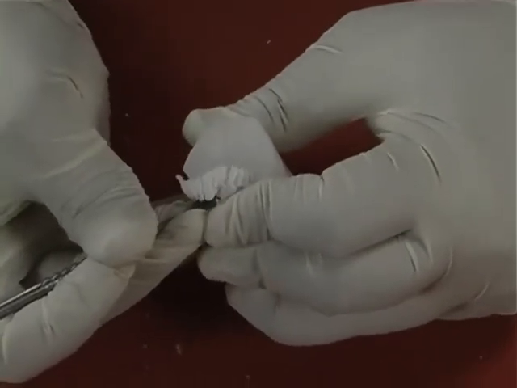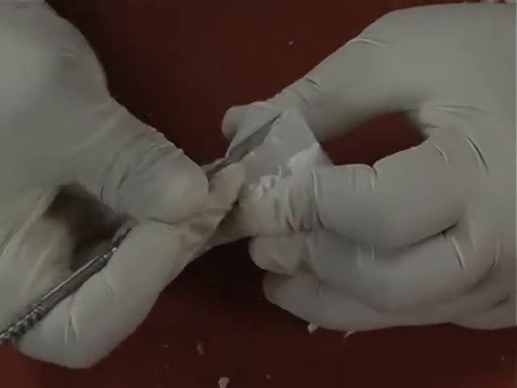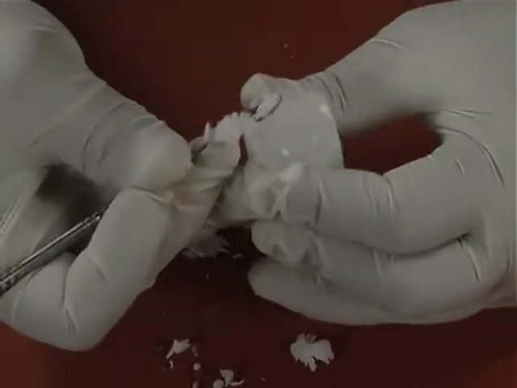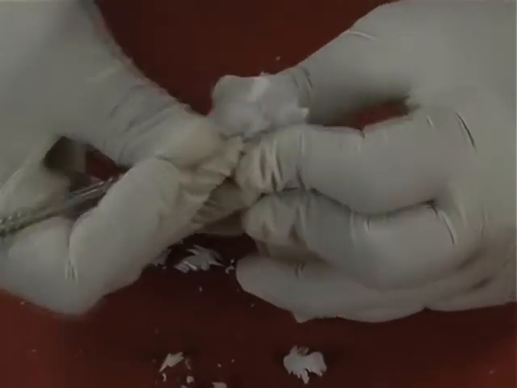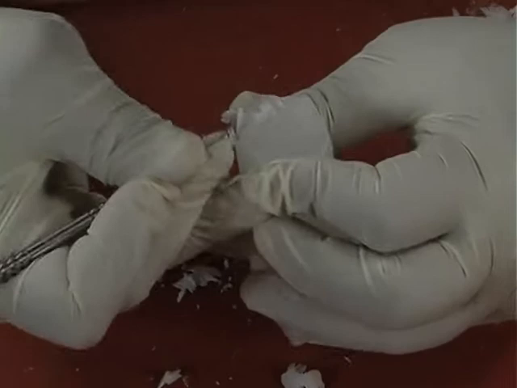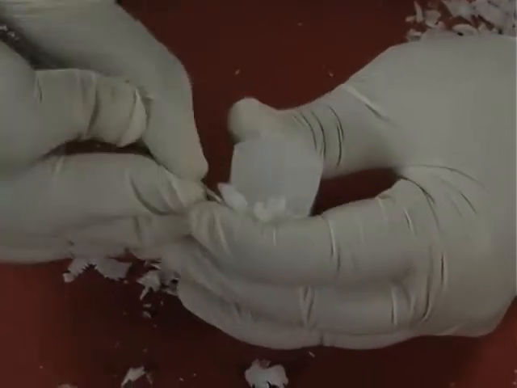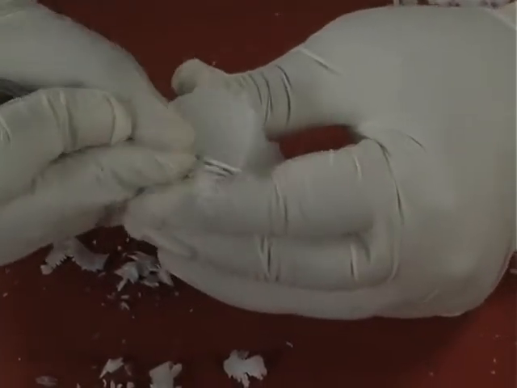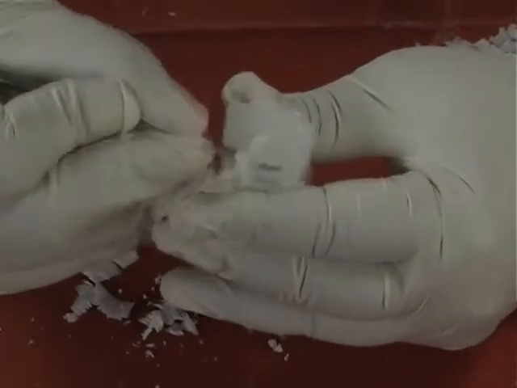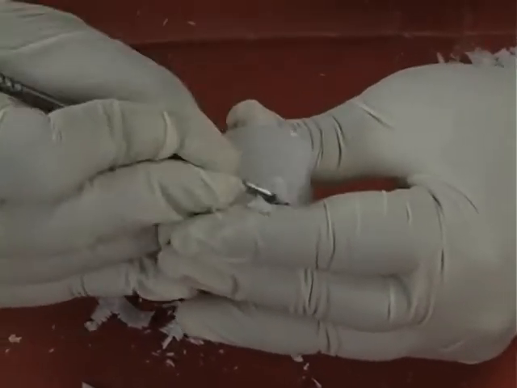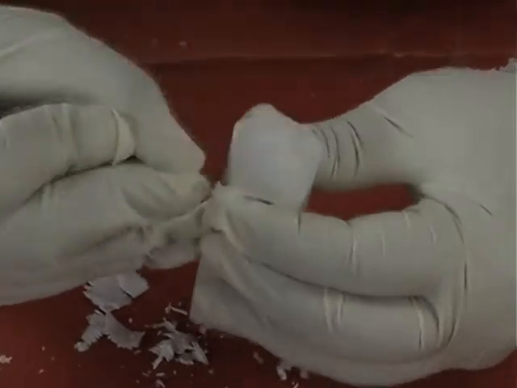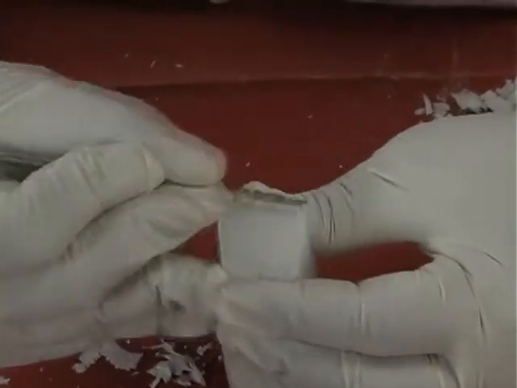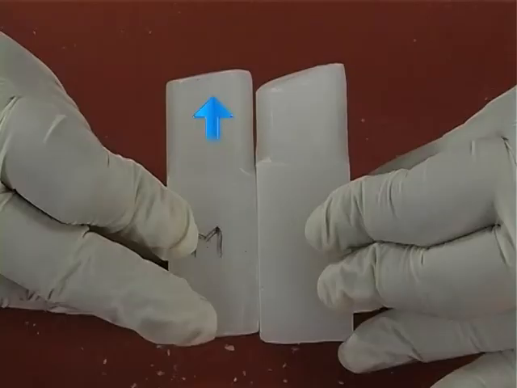Now, carve the lingual slope by removing the wax from the occlusal surface following the lingual slope outline. This is the mesial aspect showing the carved lingual slope.